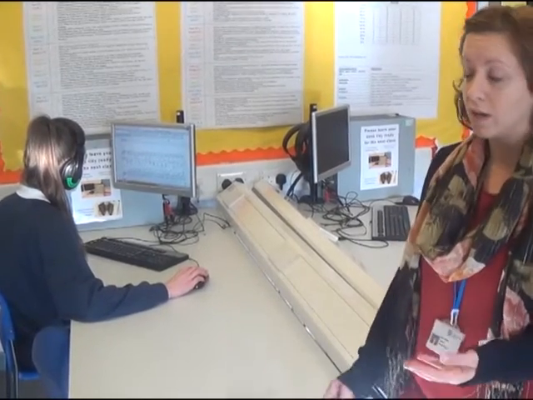And the other one is a free composition, which means that you have free rein over what you do with that, so it could be absolutely anything really. Again, it's around about 3 minutes' worth of music that's submitted, and that's marked internally and then sent off to be moderated as well. The last element of the course, the 40% of the course, is the listening paper. For the new specification, there are 8 set pieces of music that are examined.